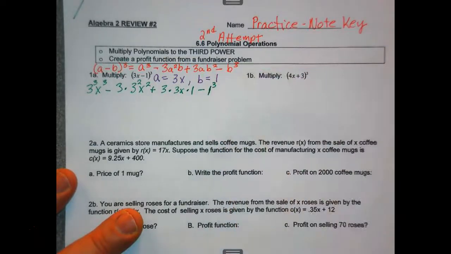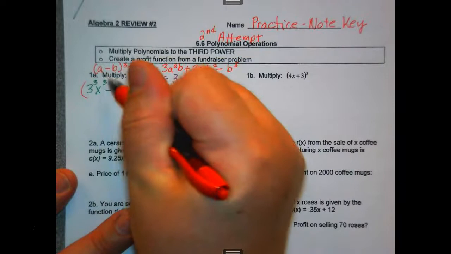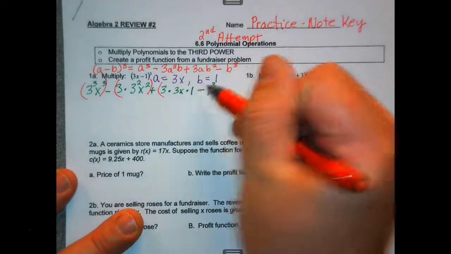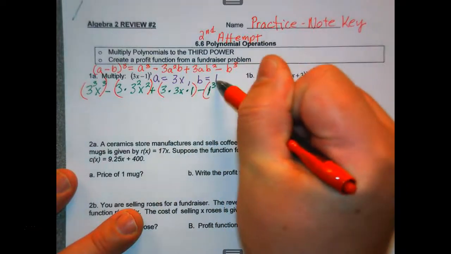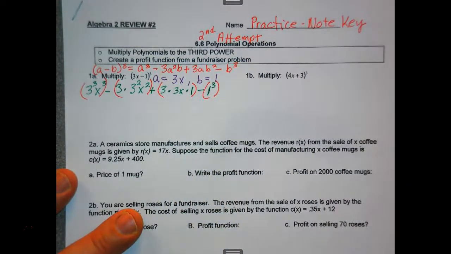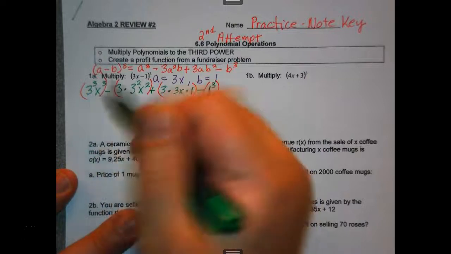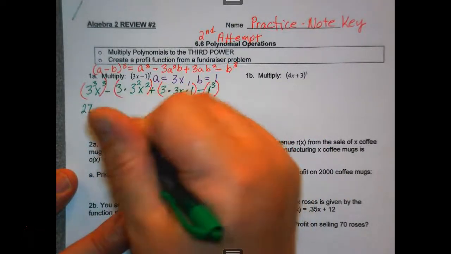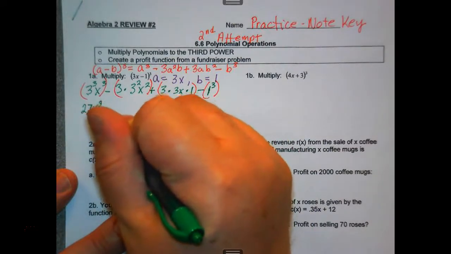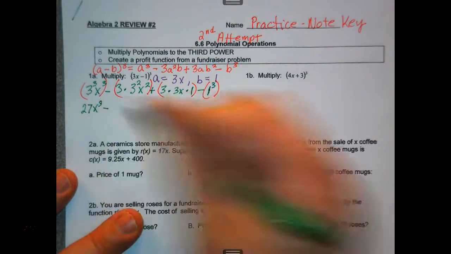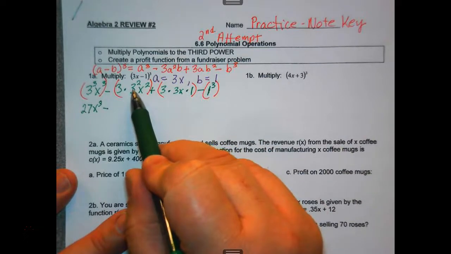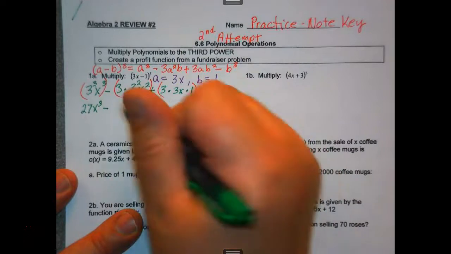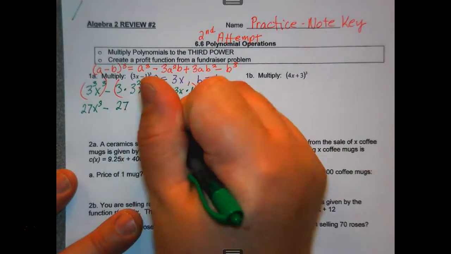cubed. Each one of these is a term, right? Guys, be careful with this, because a lot of you are still making mistakes here. Okay, 3 cubed is 27, x cubed. Bring down my minus sign. Let's see, 3 squared is 9. 9 times 3 is 27, x squared.